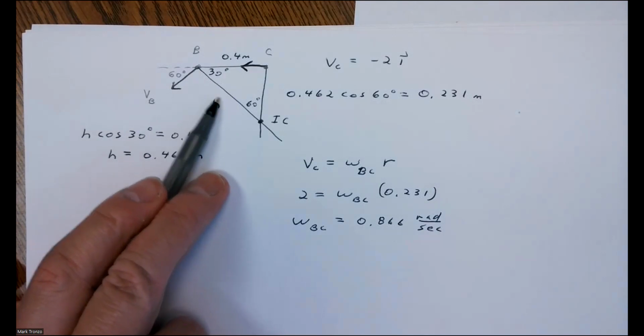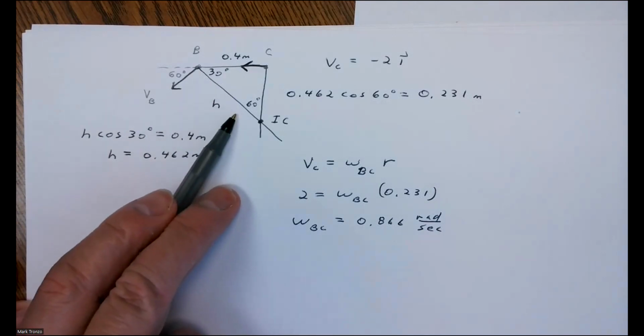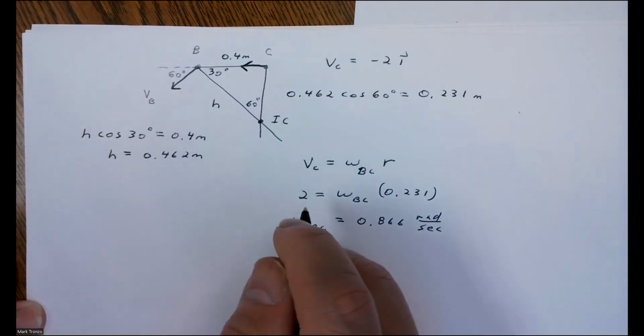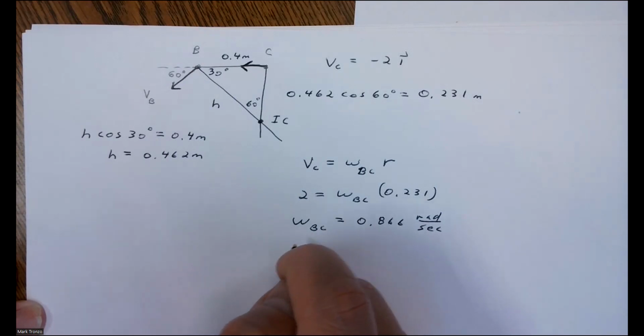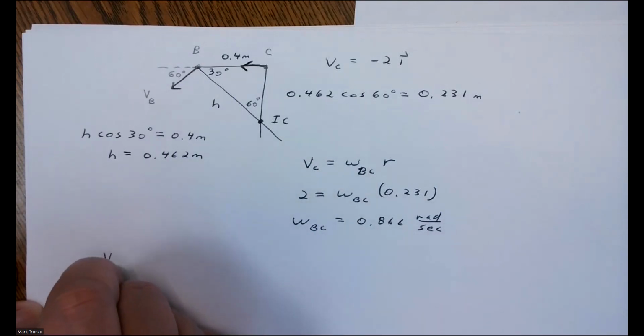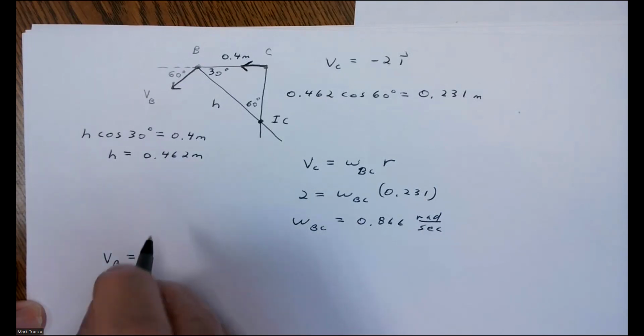Now that we know that, we can go back here and we can figure out what the velocity of B is, because we know this radius here. So we can say velocity of B is equal to omega BC times its radius.